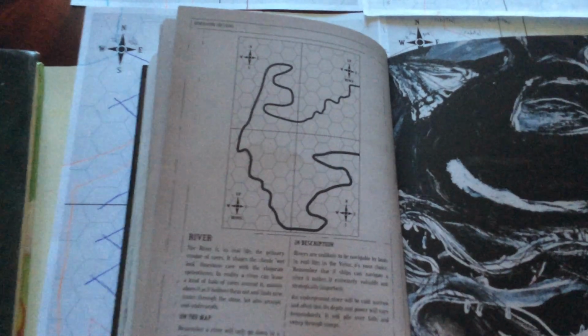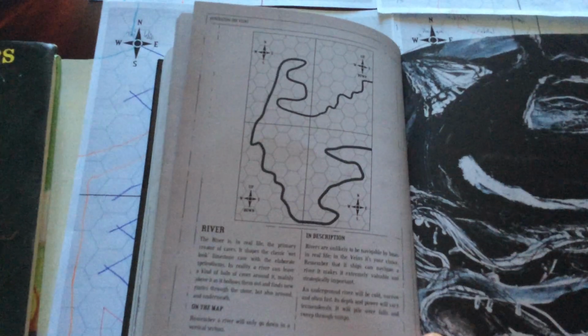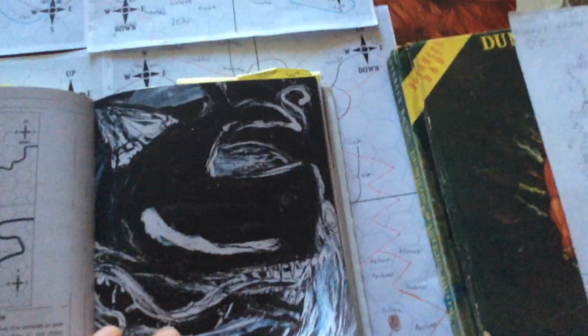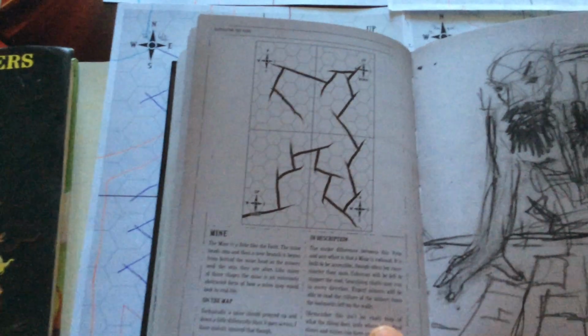When you're mapping the river, it's important to make sure that the water flows downhill on the sideways view parts of the map. You could also have a fault. It's basically a crack. Or you could have a mine. This is a mine.